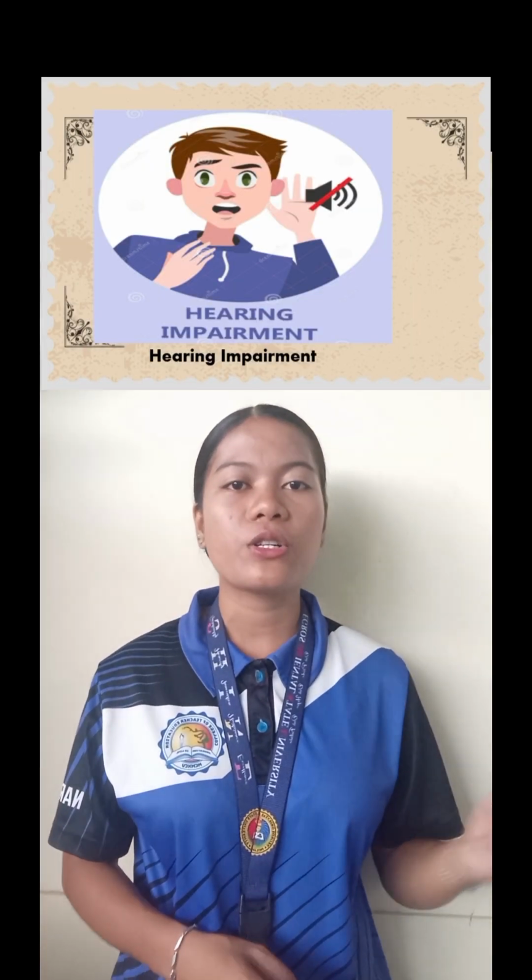Next, the third one is overcoming communication barriers for students with disabilities. Example of this is hearing impairments. Teachers can use visual aids, written instructions, gestures, and sign language interpreters to ensure information is accessible. Seating arrangements are also important. Placing students closer to the teacher helps with lip reading and clearer sound.